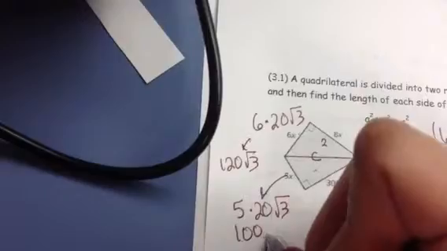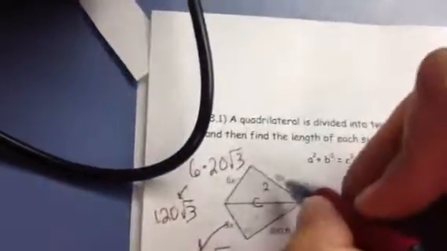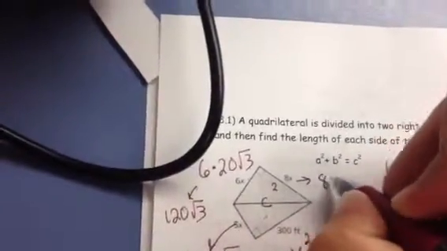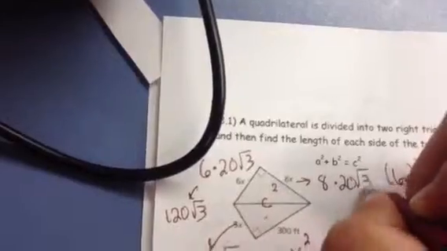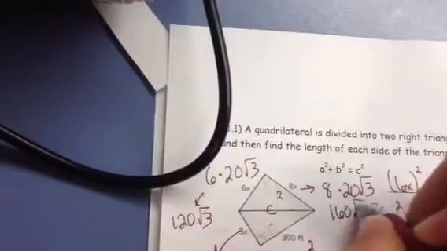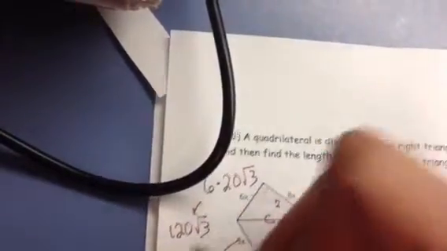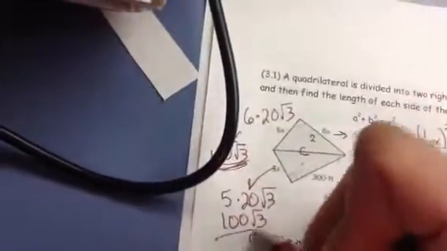That gives me 100 square root of 3. So that's that side. For this one, I'm going to take 8 times that amount. That's 160 square root of 3. So I found x, and then I found my 3 side lengths because we already knew this side length.